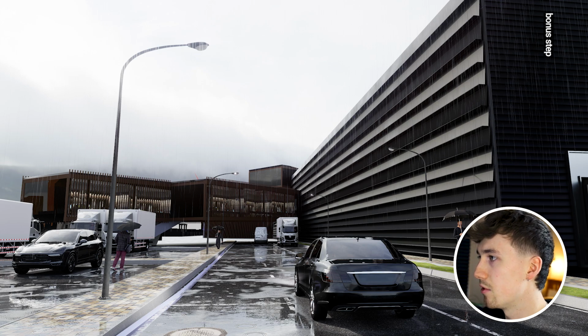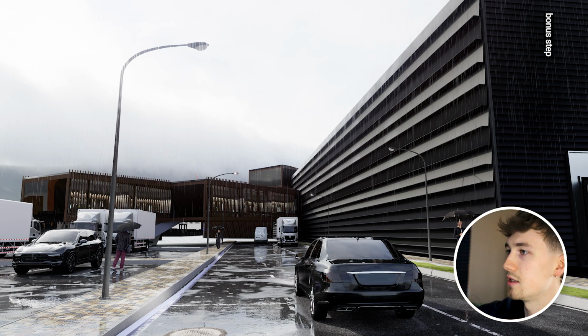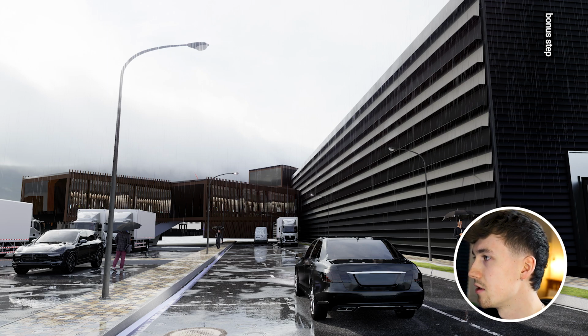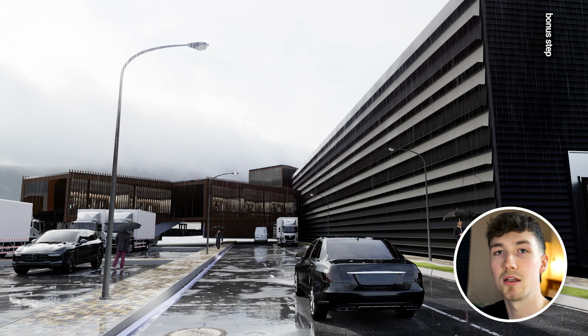And then you've got the timber contrasting geometry slicing through the warehouse. And you've got the nice kind of rainy effect. And I think that works really nicely as a render. And this is definitely something that I can integrate into my workflow.